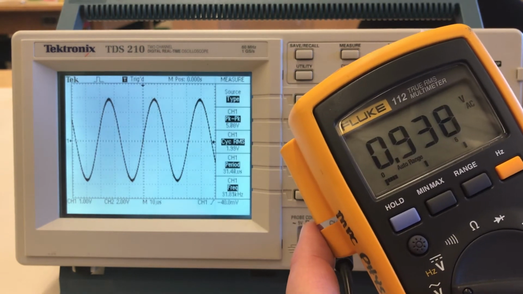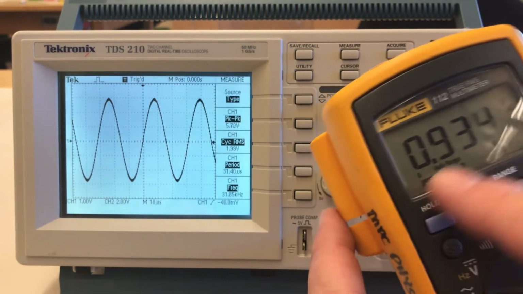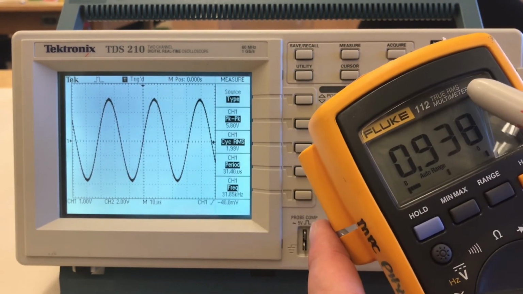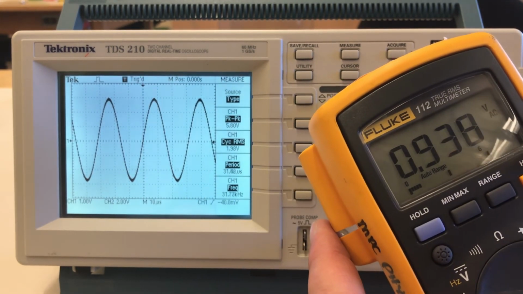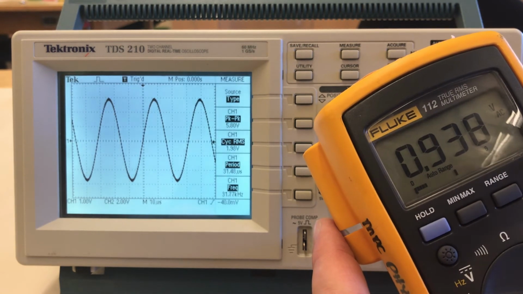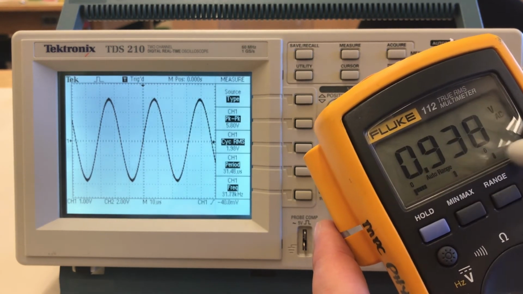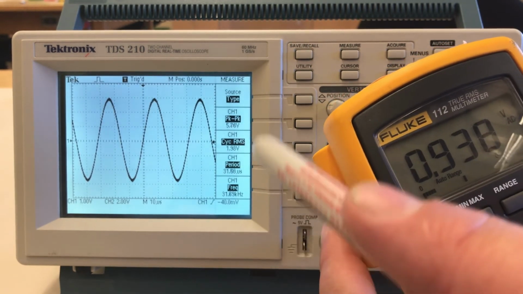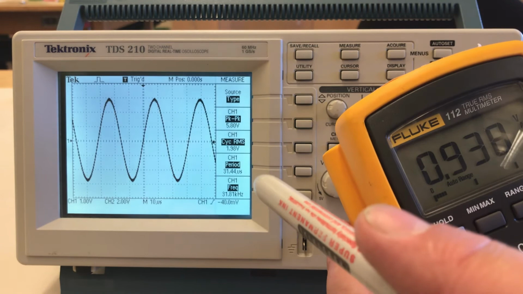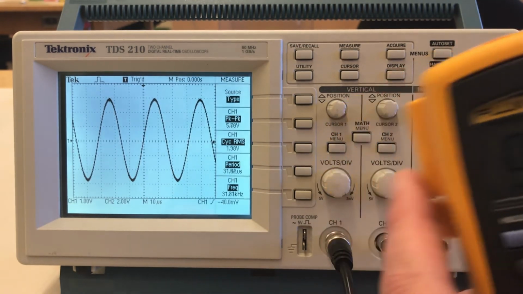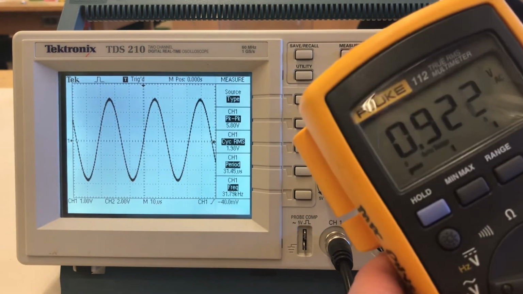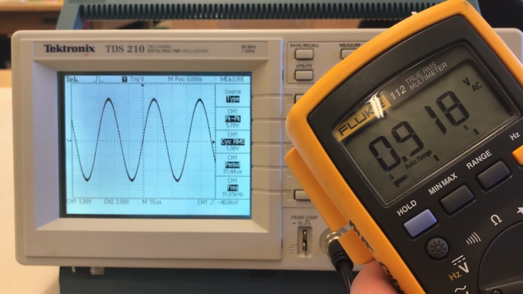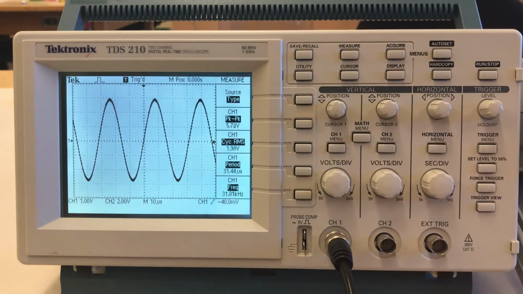And if you remember, on that last measurement, we had pretty good agreement between the oscilloscope RMS and the meter RMS voltage. But that was at a much lower frequency. Now that we're at a high frequency, this thing is not responding as well, and so there's more of a discrepancy. The oscilloscope RMS is much more trustworthy at high frequency. So the meter V is 0.92 or 918, something like that.